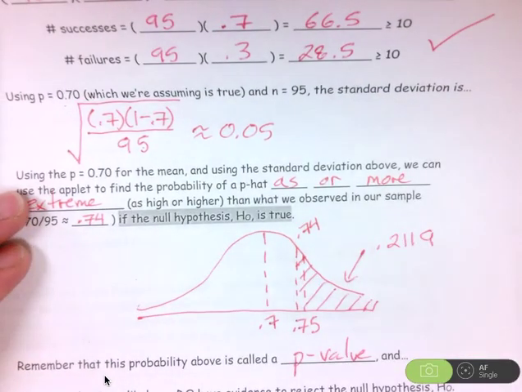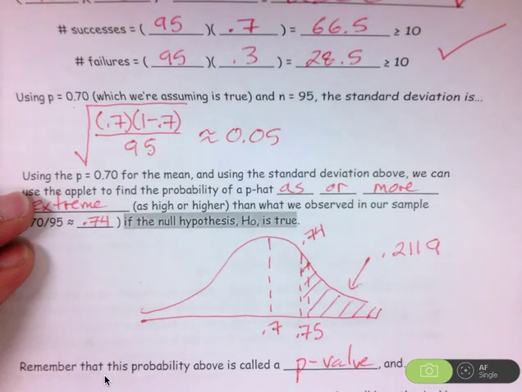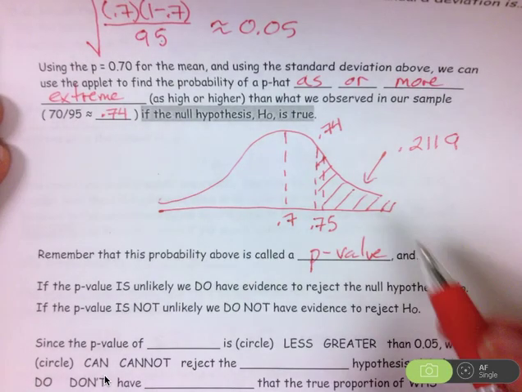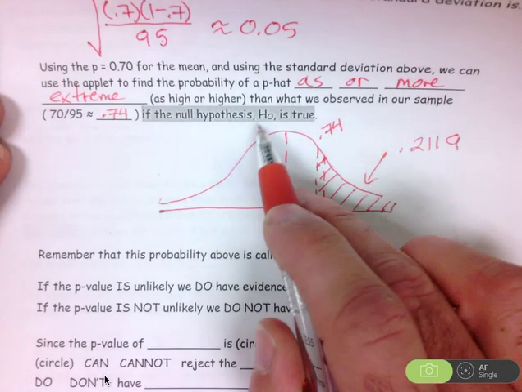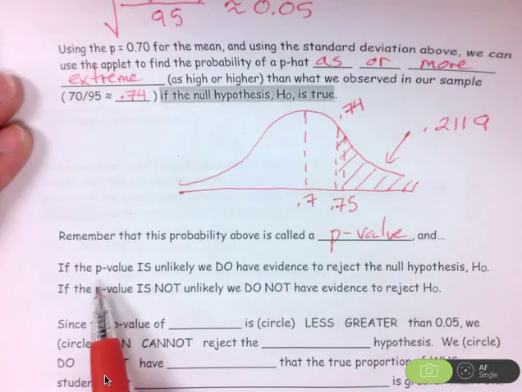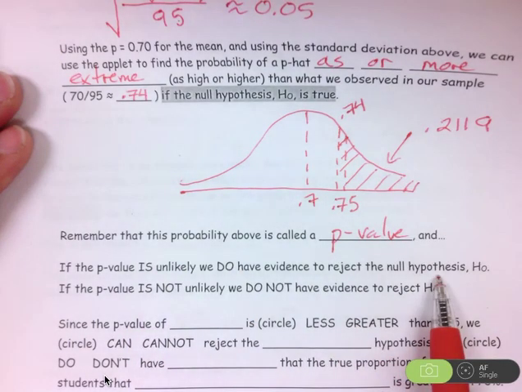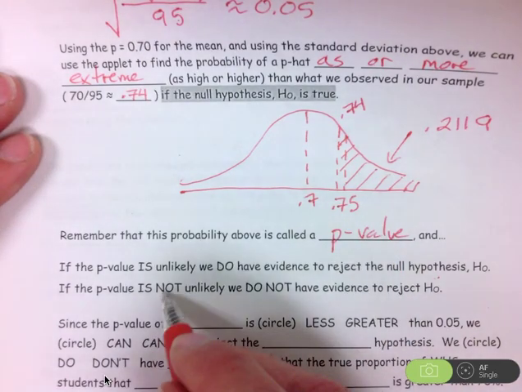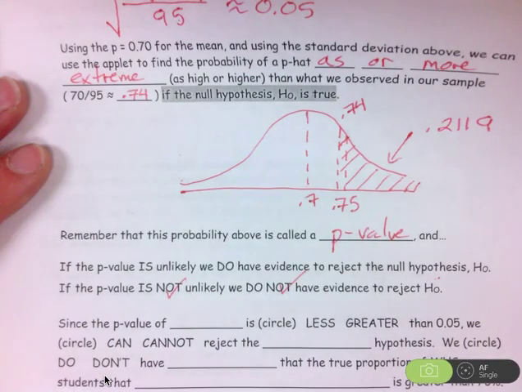But the only thing that really is different today is now we're interpreting that. We can use that probability, that p-value, in order to make a conclusion. So guys, this is not unlikely, so we do not have evidence against that null hypothesis. Remember, if the p-value is unlikely, we do have evidence against that hypothesis. This p-value is bigger than 5%. It's not unlikely, so we don't have evidence to reject that hypothesis.